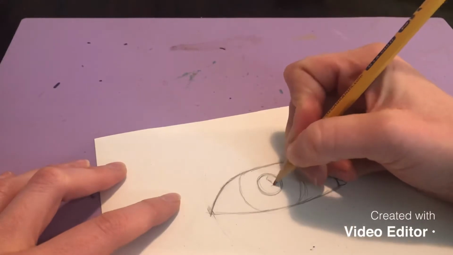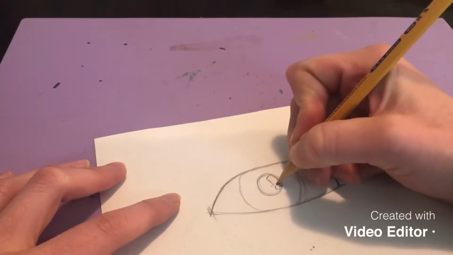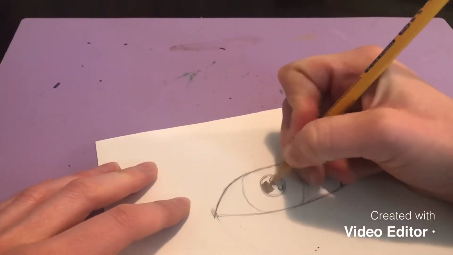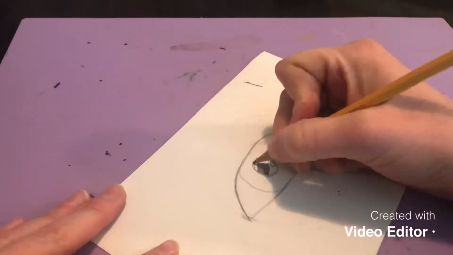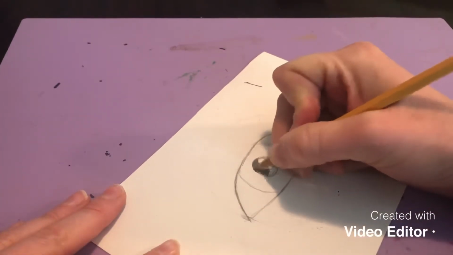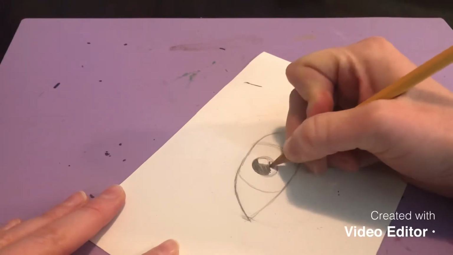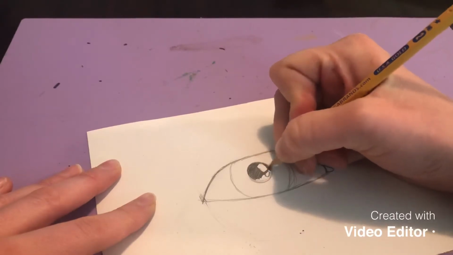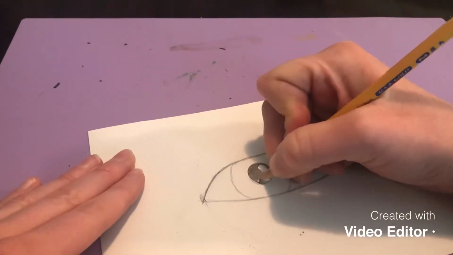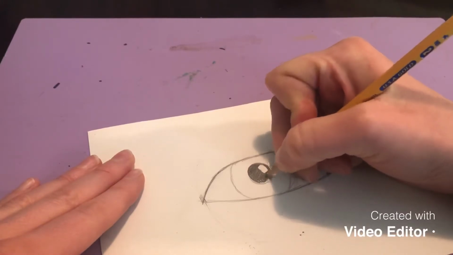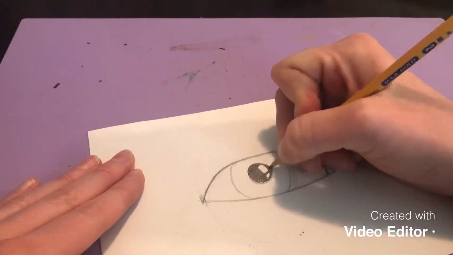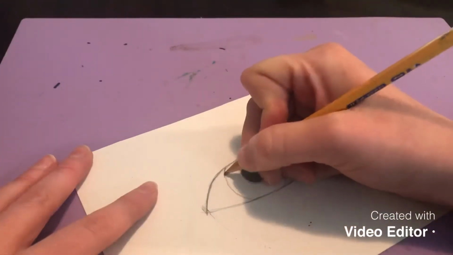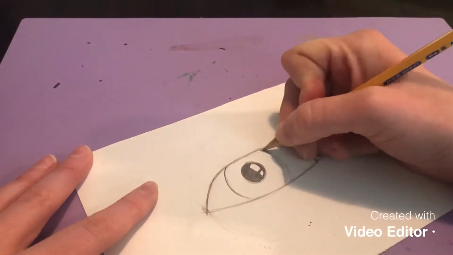So for this, I'm actually going to draw 2 squares, and those are going to be the highlight. And then I'm going to go in and color this pretty dark. This is going to be the darkest part of the eye. Okay, then I'm going to go over here and darken this, make this line a little bit darker.